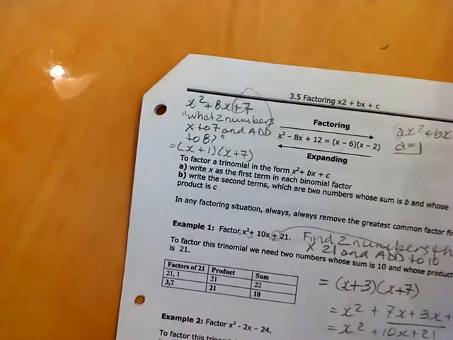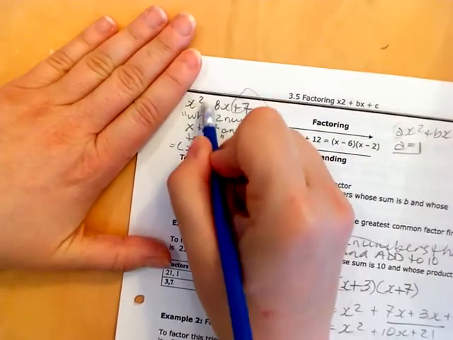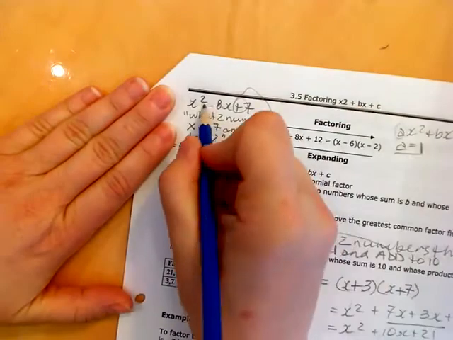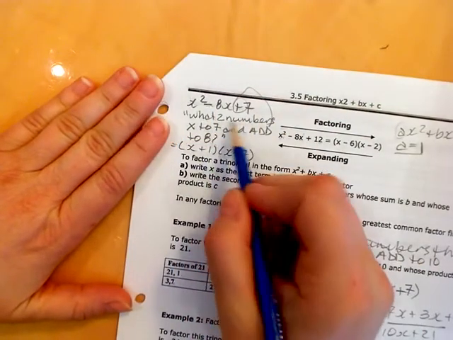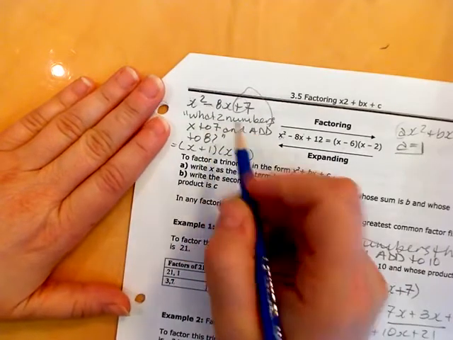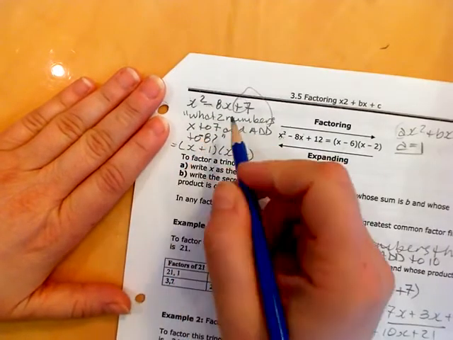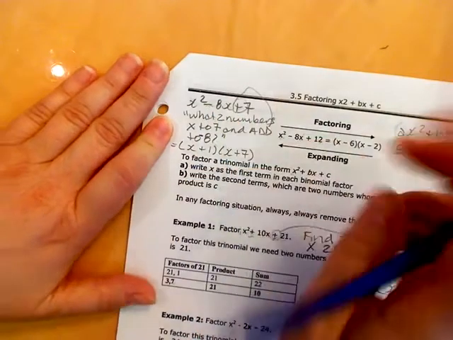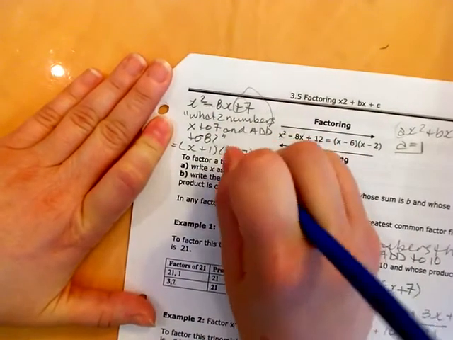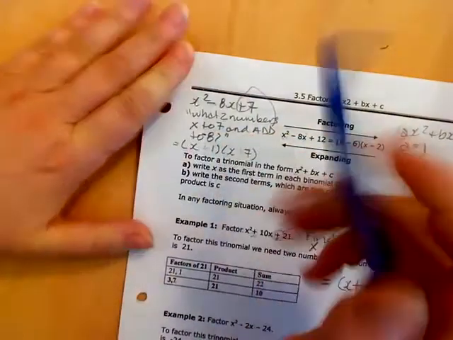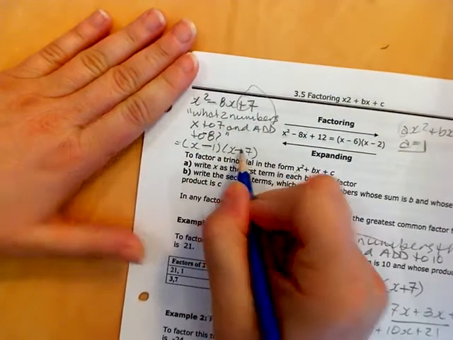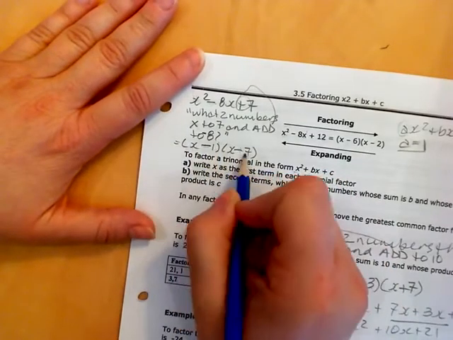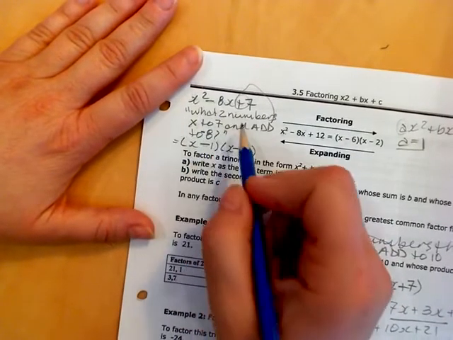If this was a negative, what two numbers multiply to 7 and add to negative 8? Well, this would tell us the signs are the same, and then this would tell us what the signs are. So the answer would actually be this, with two negatives. Because here, when we FOIL these out, we will end up with negative 8.